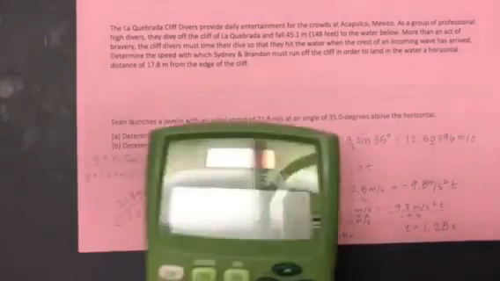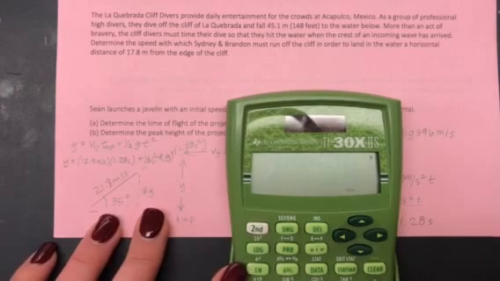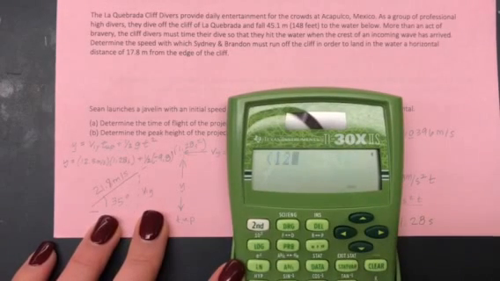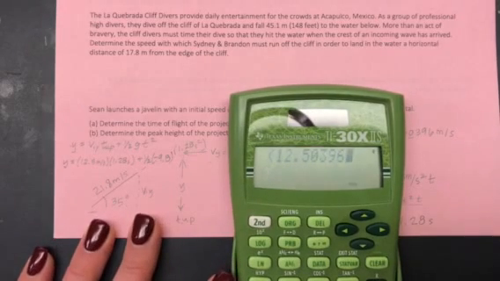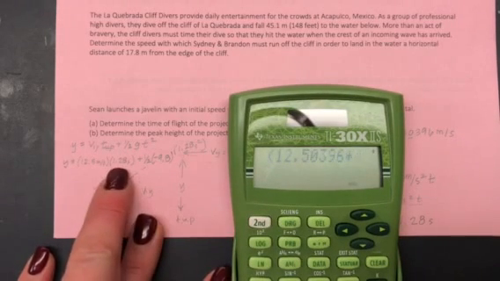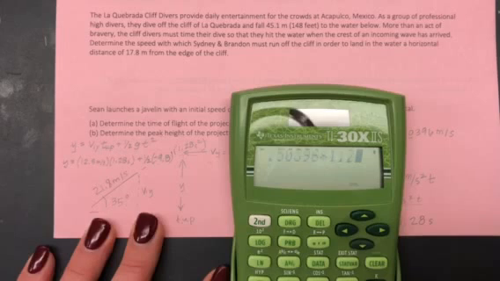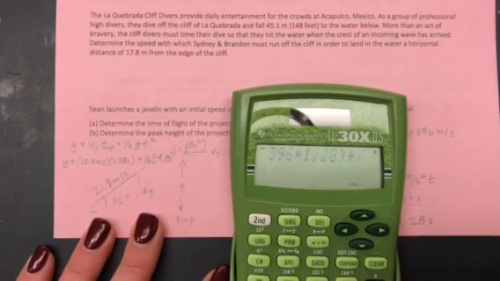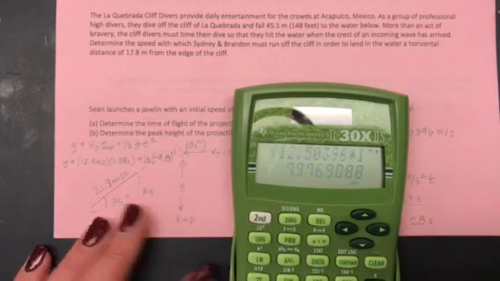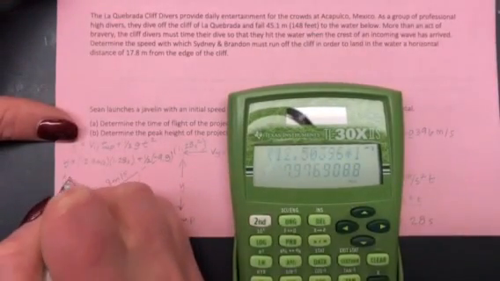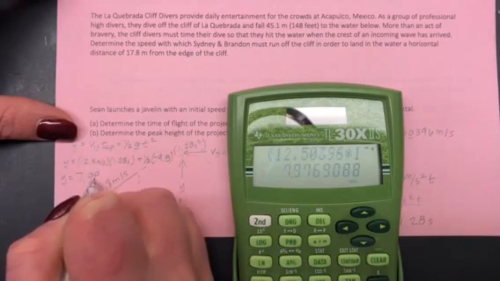So I've got to plug that all into my calculator using some parentheses. 12.50396, that's my long number, times my t up, 1.28, plus 1/2 of my acceleration, negative 9.8, times 1.28 seconds squared. We're going to hit enter, and we get a y value of 7.98 meters.